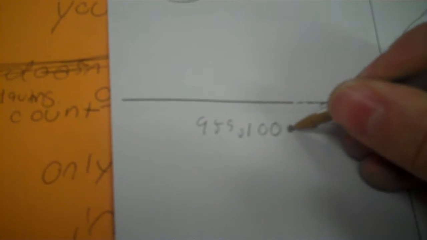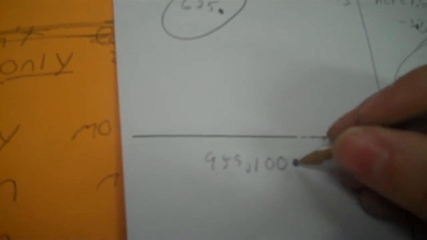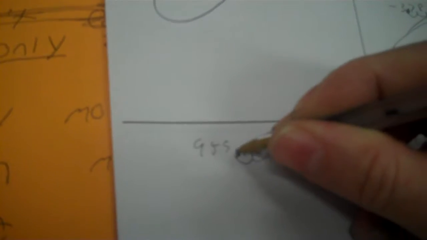Okay, my next one, 959,100, decimal's at the end. You have 1, 2, 3, 4, 5, 6. Yes, I'm counting the zeros, okay? If I have other stuff with the zeros, we count the zeros, okay? So that's 6. That's too many. You need to go to the left, so you shrink it. 1, 2, 3. Now how many are there? 3, okay?